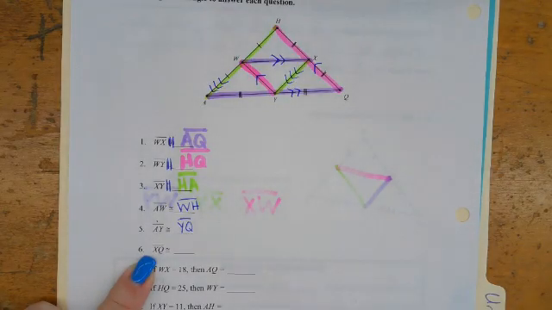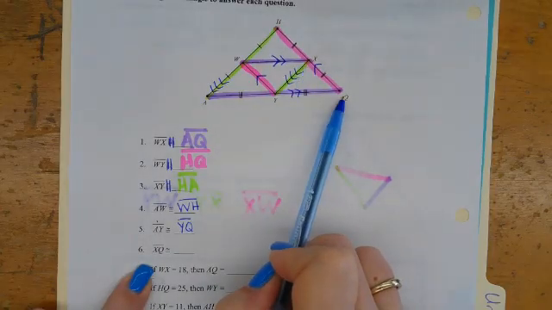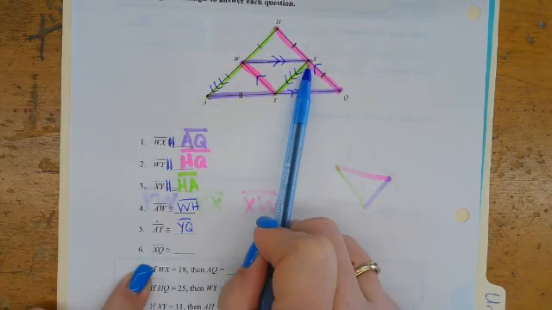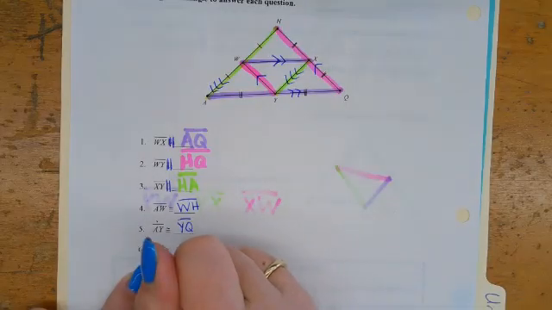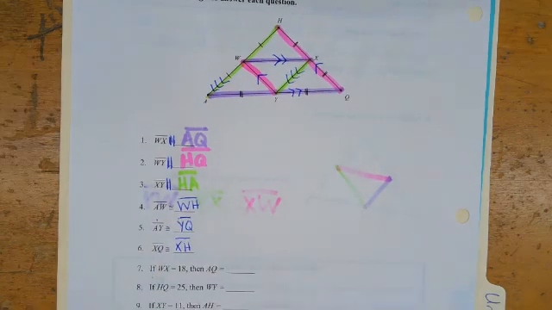Okay. What about XQ? XQ is congruent to what? XH. Again, look at the markings. Okay.